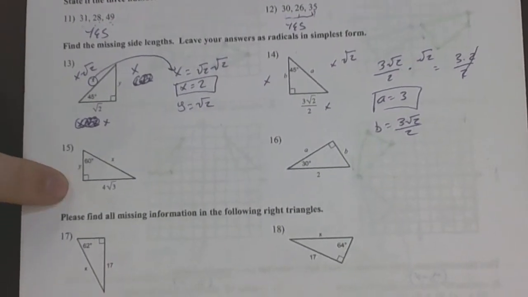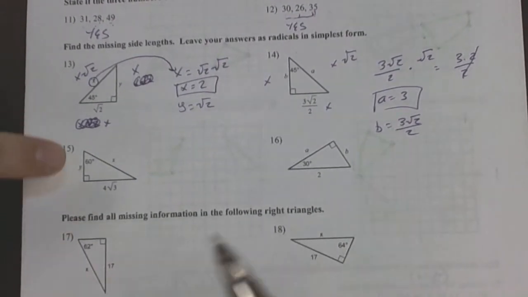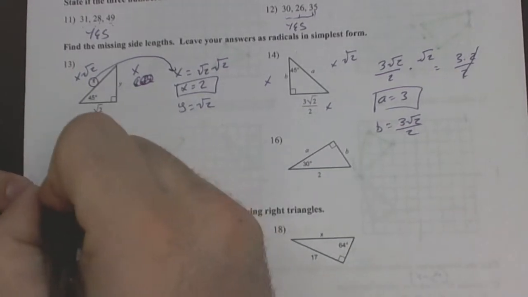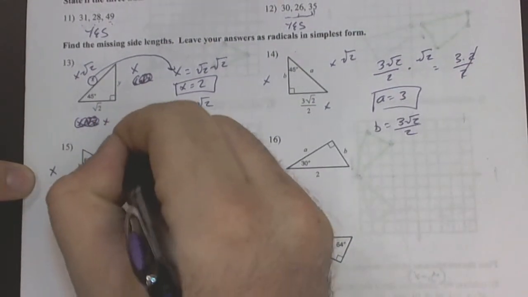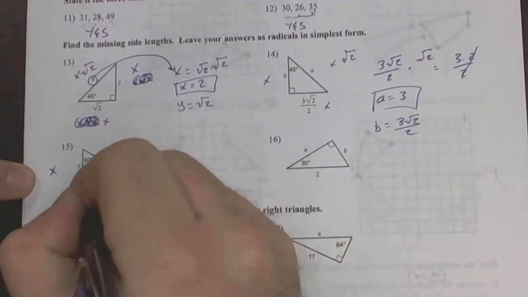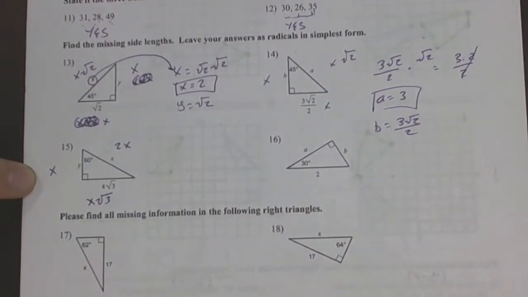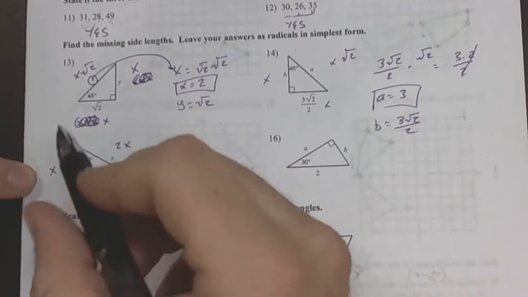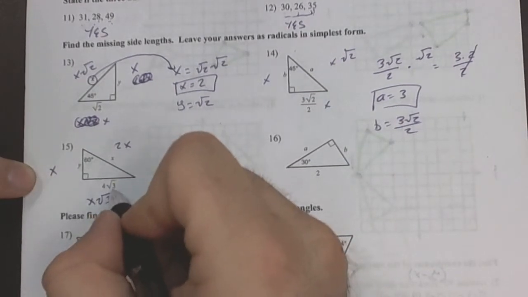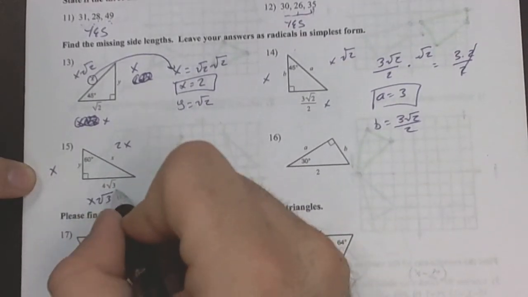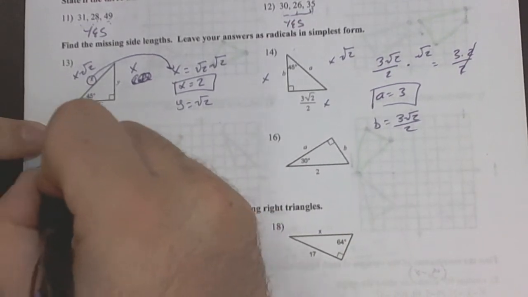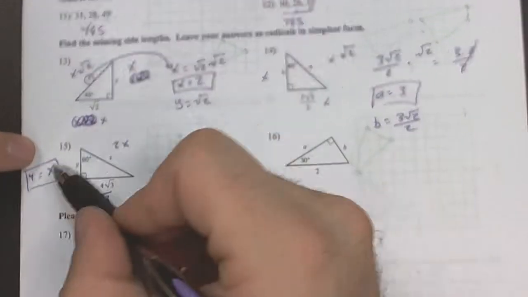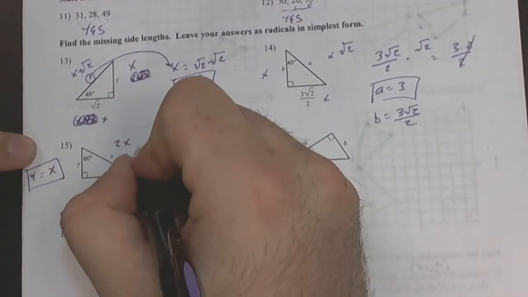In 30, 60, 90 degree triangles, our ratio is x, 2x, x square root of 3. So if this side is x times the square root of 3, and I have 4 times the square root of 3, then x equals 4. And if this side is 2 times x, it's 8.